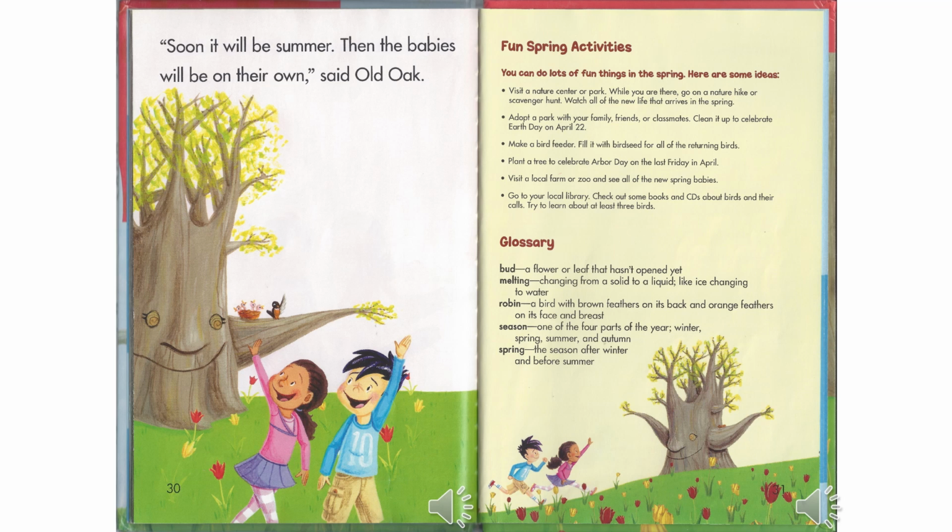You can also visit a local farm or zoo to see all the new spring babies. But you can also go to your local library and check out some books about birds and learn about them.